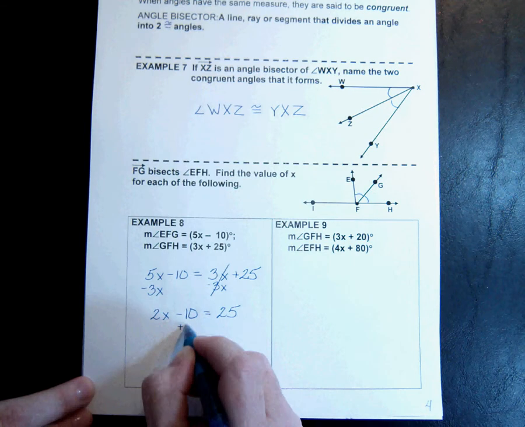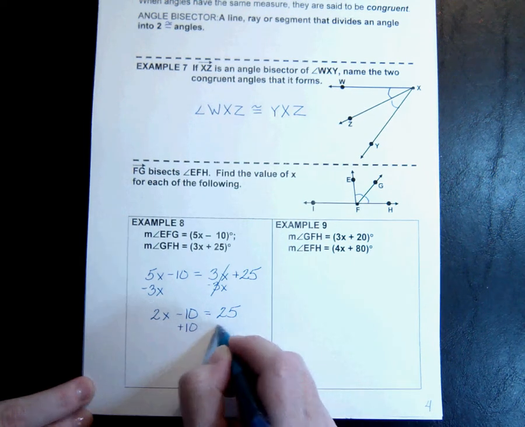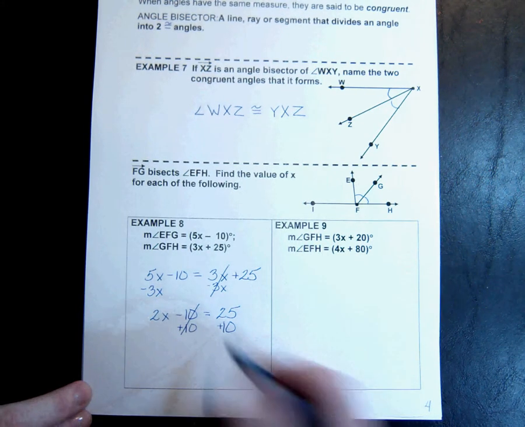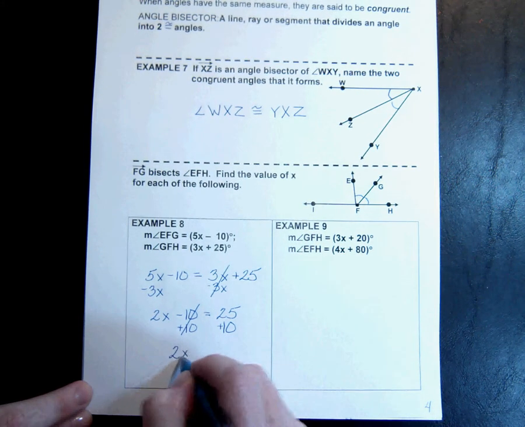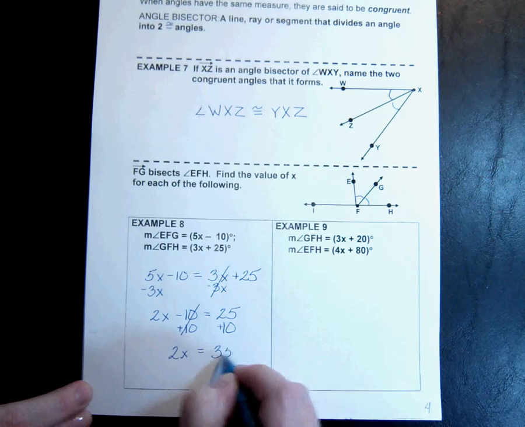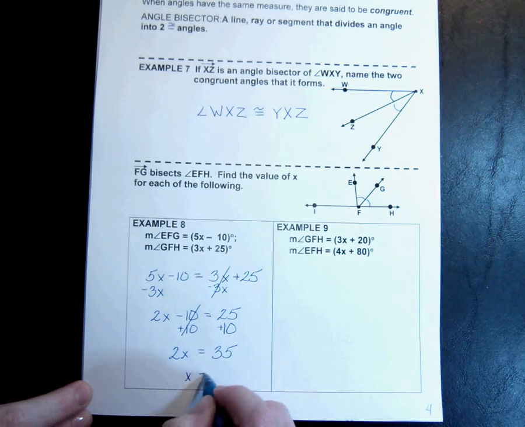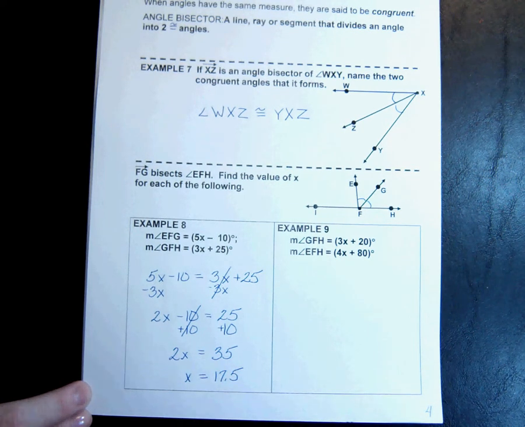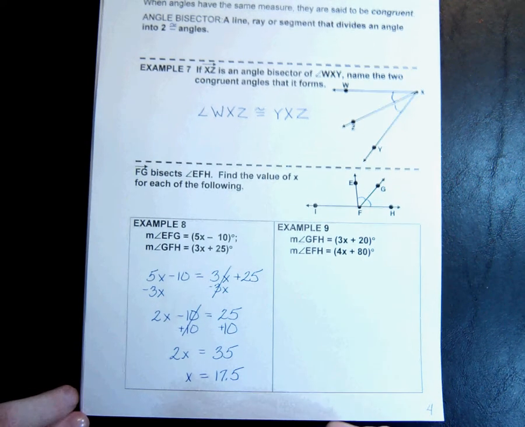This is going to leave us with 2x minus 10 is equal to 25. Add 10 to both sides. Gets rid of our constant on that side. And then 2x would be equal to 35. So x would be equal to 17.5. Remembering our algebra skills.